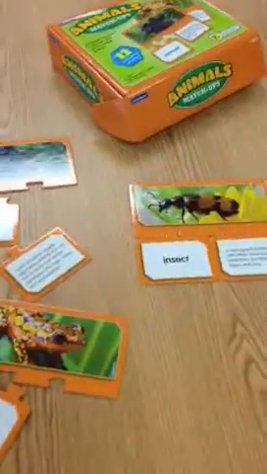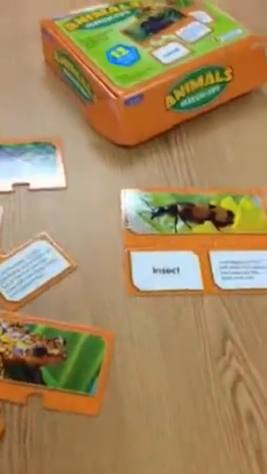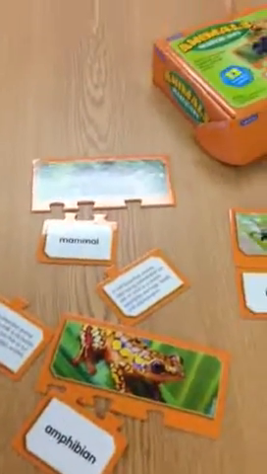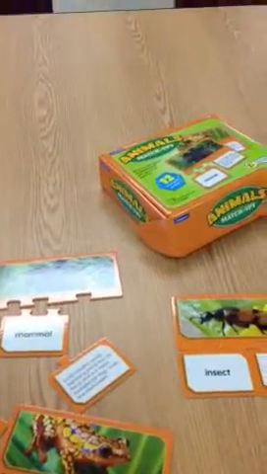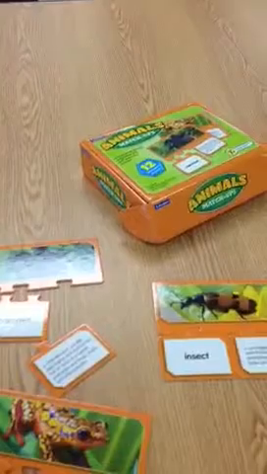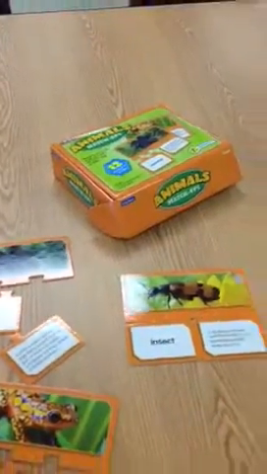Over at this table, we have something similar that we did last week. This one is all on animals. It's animal matchups. Your job is to put the puzzle pieces together. You can see a couple of them are already put together. When you finish with your puzzle matchups, take them, mix them up for the next group so that they can put their puzzle pieces together.